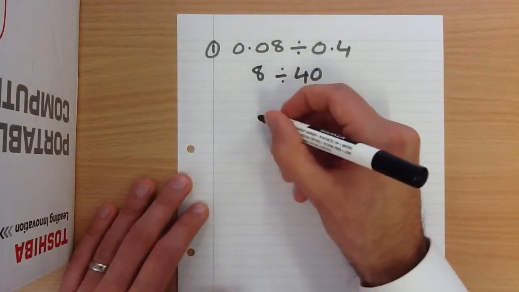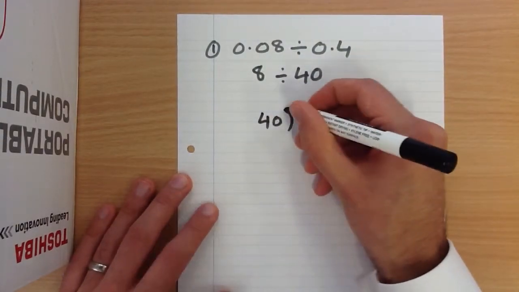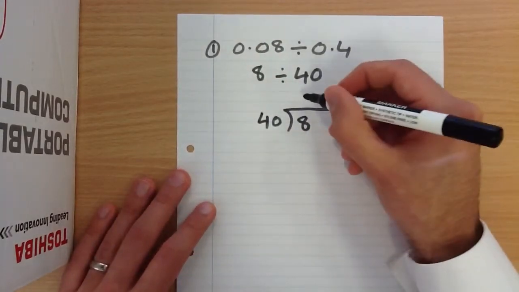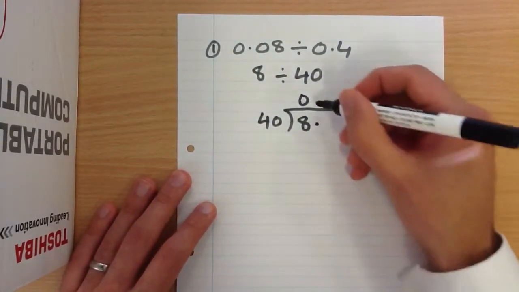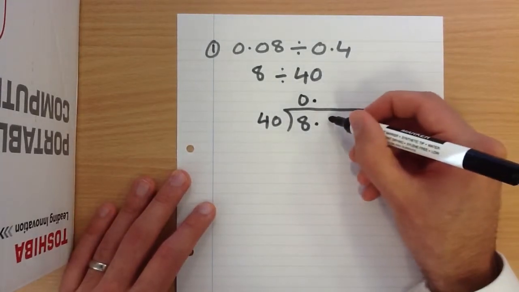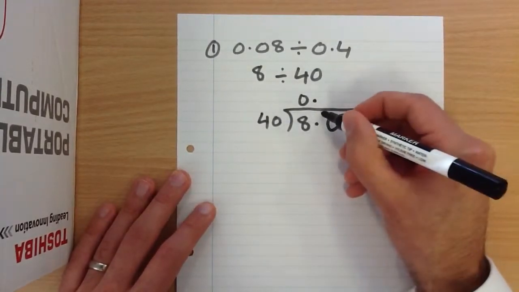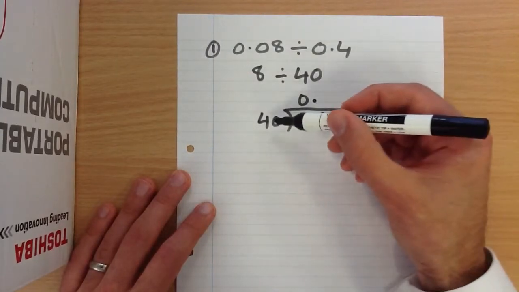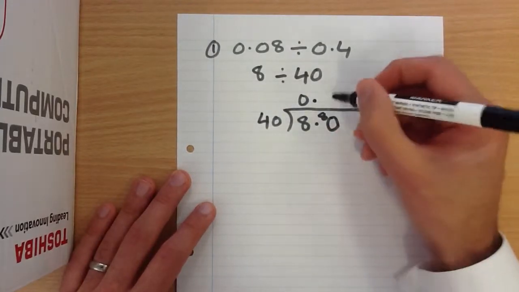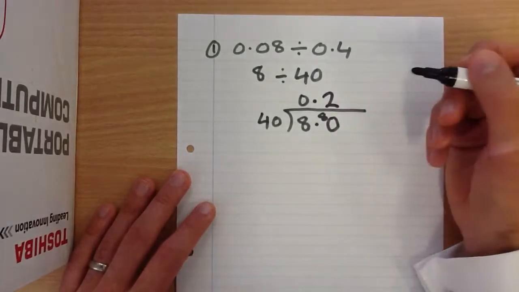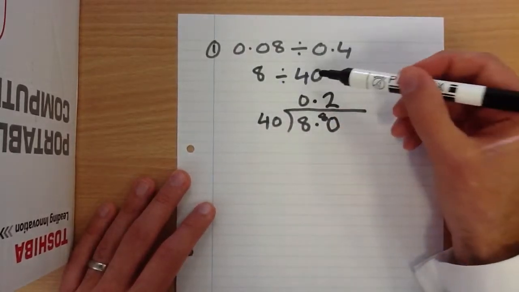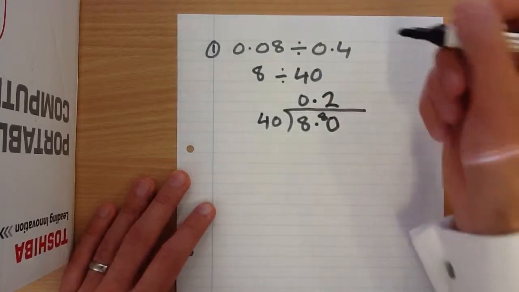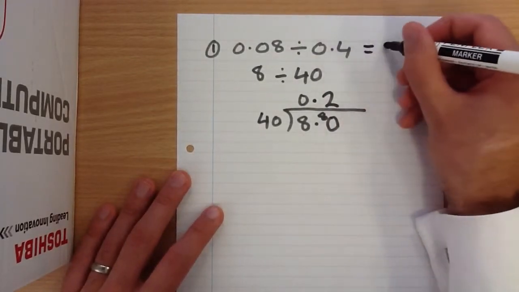So I want to see how many times 40 fits into 8. Well, it doesn't fit into 8, so I haven't used that 8 at all. And now I need to move into my decimals. So I didn't use this 8, so I'm going to put it here. So now the question is, how many times does 40 fit into 80? And the answer is twice. There's no remainder, so 8 divided by 40 is 0.2, which also means that 0.08 divided by 0.4 is also 0.2.